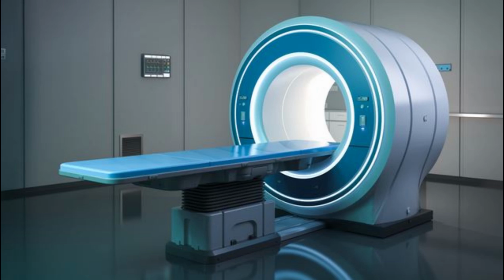Magnetic resonance imaging, MRI, is a game changer in the field of medical diagnostics. This non-invasive imaging technology provides incredibly detailed images of the body's internal structures, aiding in the diagnosis and treatment of various conditions. Whether you're a patient scheduled for an MRI or simply curious about how this technology works, this comprehensive guide will walk you through everything you need to know about MRI.